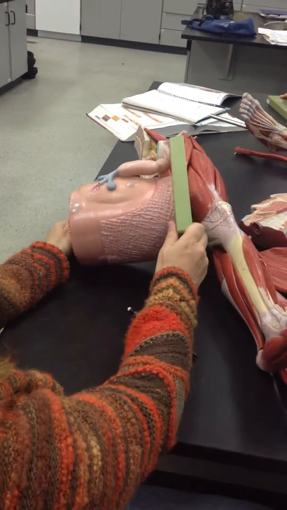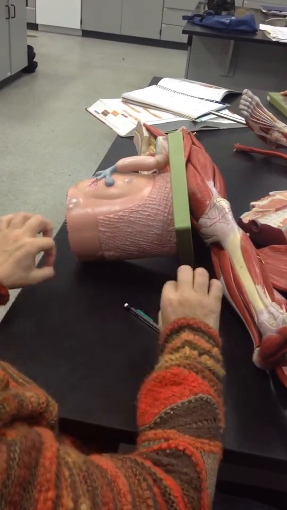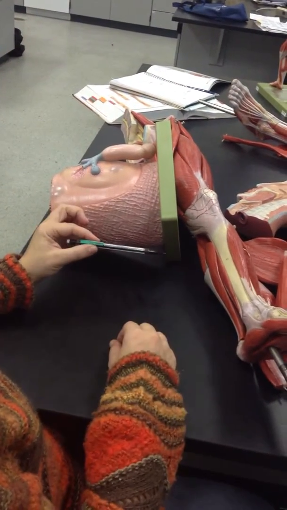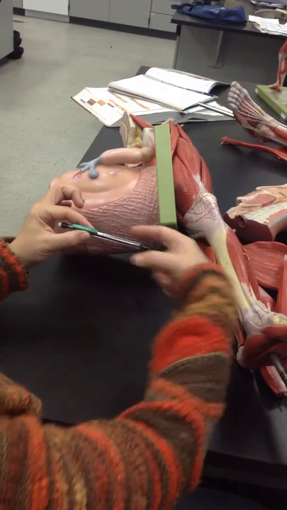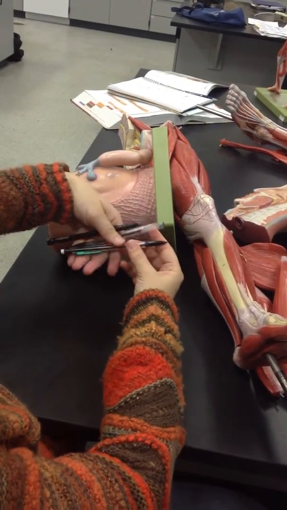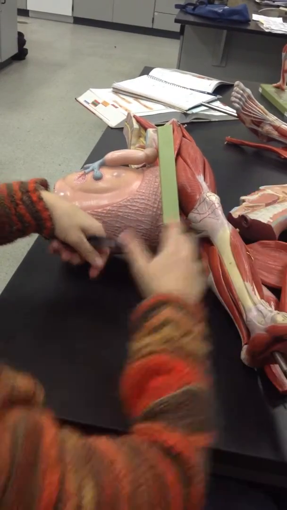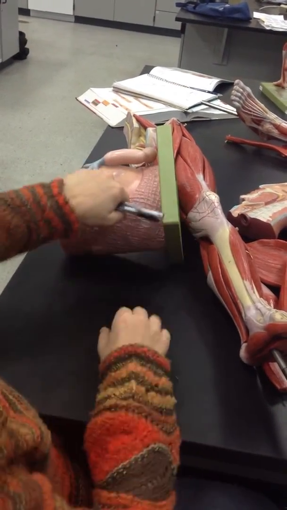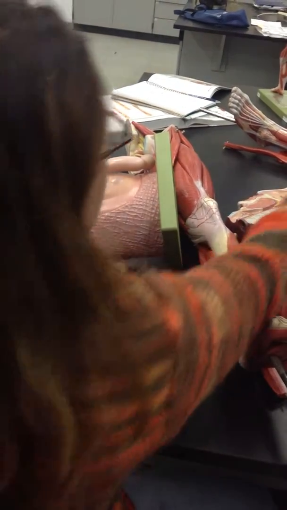So I think you need to know that a muscle fiber is one, and it's surrounded by endomysium. If you take a bunch of muscle fibers and put them in a bag, this whole bunch is surrounded by something. Oh, there it is.